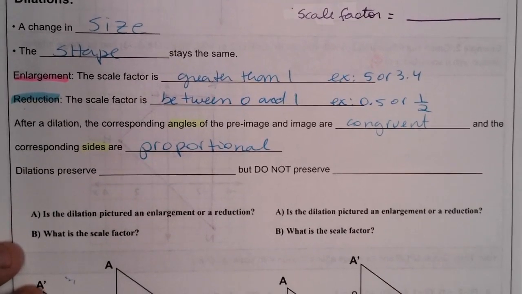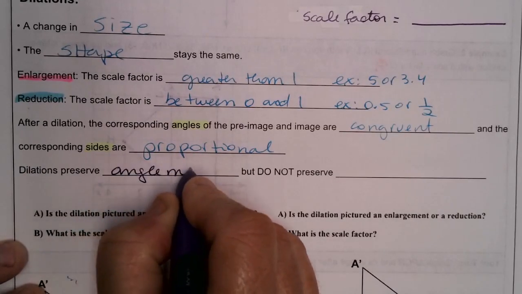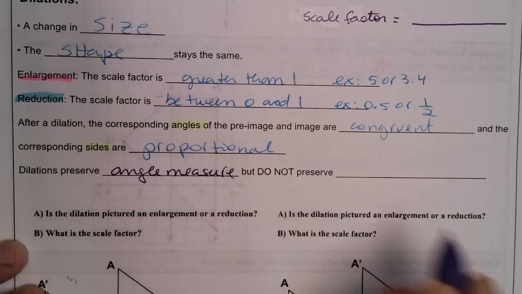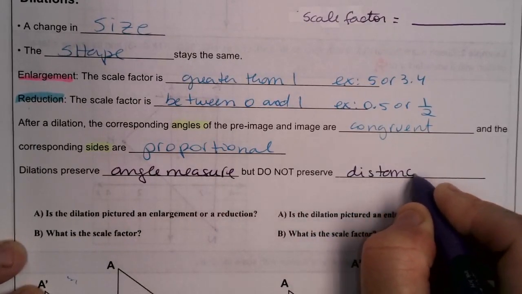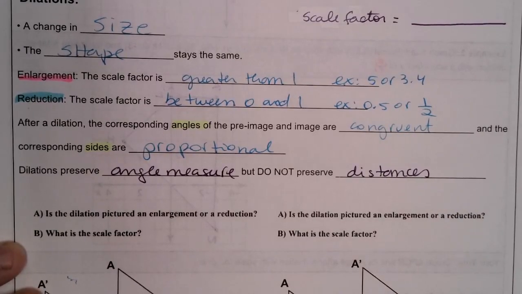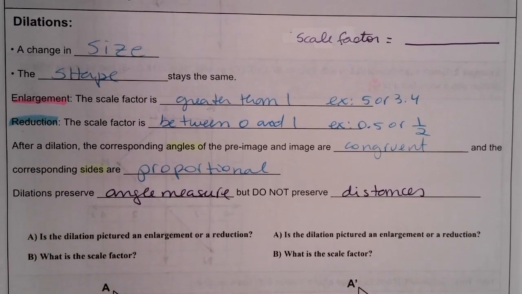We say that dilations preserve angle measure, but do not preserve distances. The only difference is when you have a scale factor of 1. If the scale factor is 1, then the images are going to be congruent.